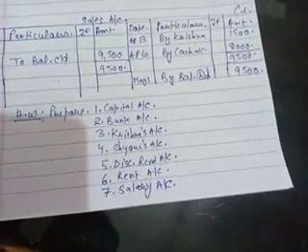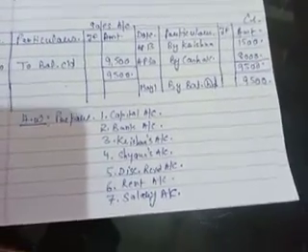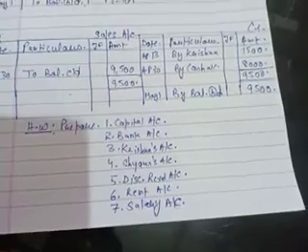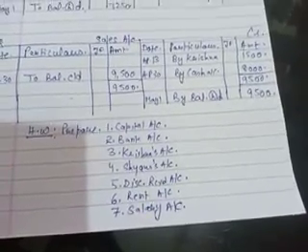This is your homework for the day, and we'll be continuing with this topic involving GST also, how to prepare the ledger accounts involving GST also.